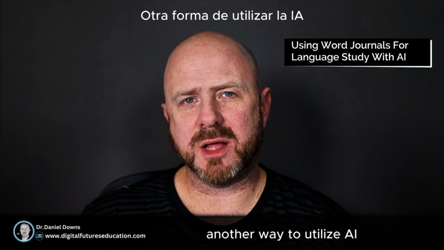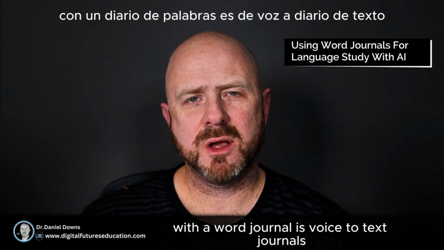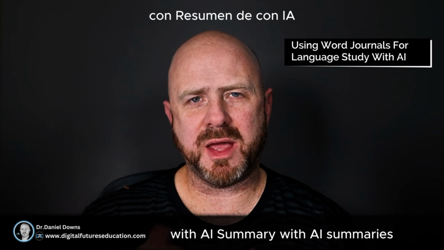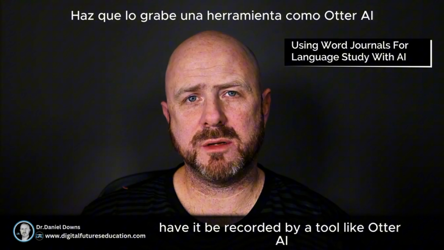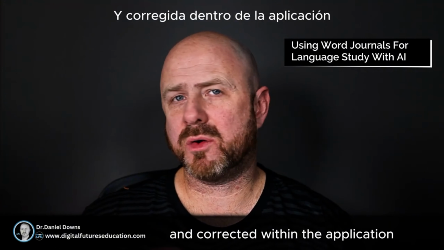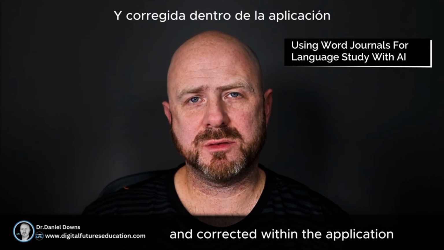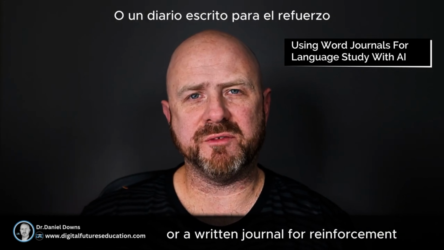Another way to utilize AI with a word journal is voice-to-text journals with AI summaries. Students can create their own audio, have it be recorded by a tool like Otter AI, have it then transcribed and corrected within the application, and potentially move to a digital journal or a written journal for reinforcement.